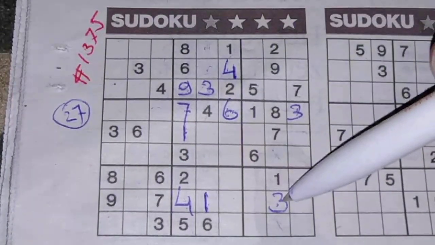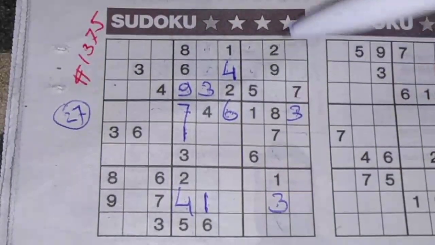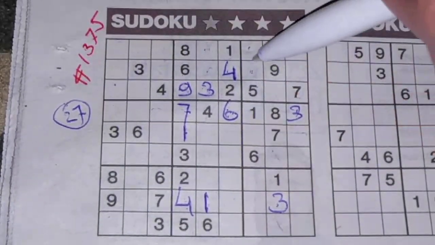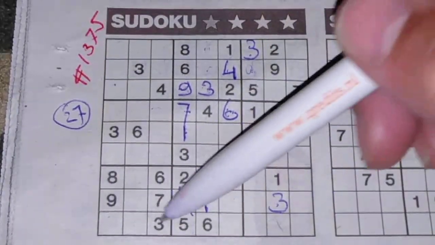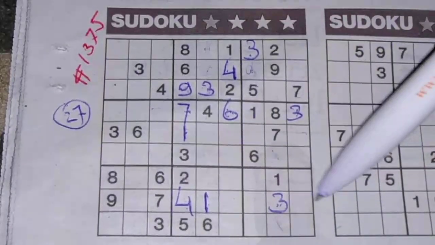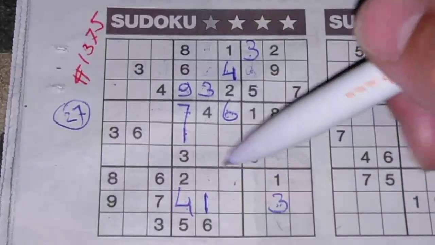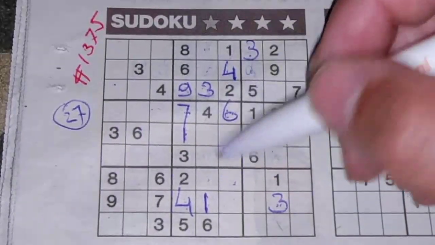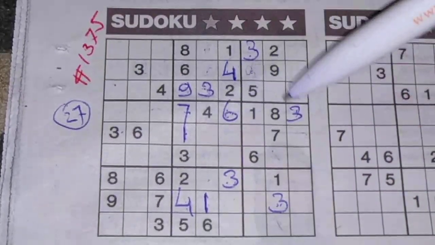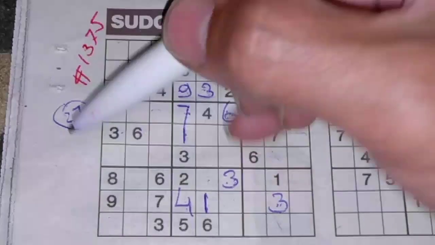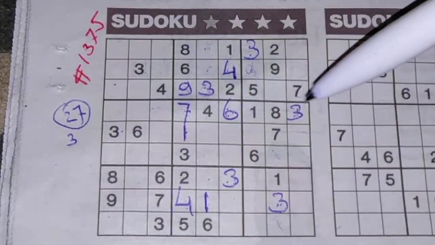3 in the last column, 3 in the column next. So in that column, the only 2 places for the 3 should be here or there. We see here 3, no 3 there. 3 should be here. 3 in the last row, 3 in the row above. So in that row, the only 2 places for the 3 should be here or there. We see here 3, no 3 there. 3 should be here, and all the 3s are used, I can see. First digit, yes, alright.